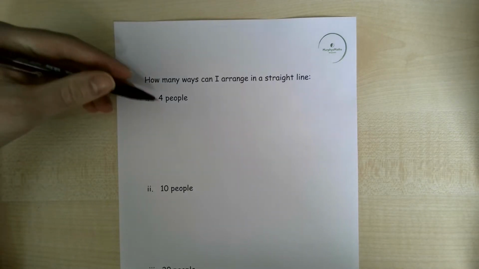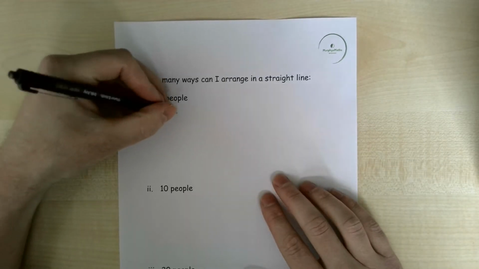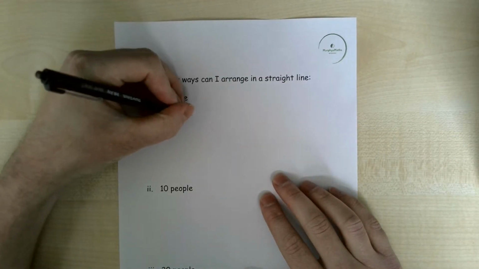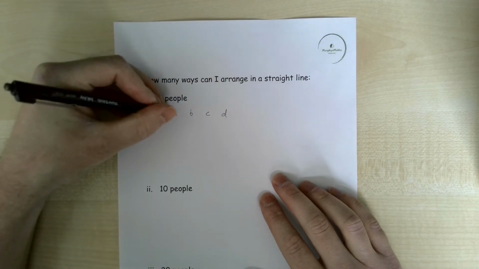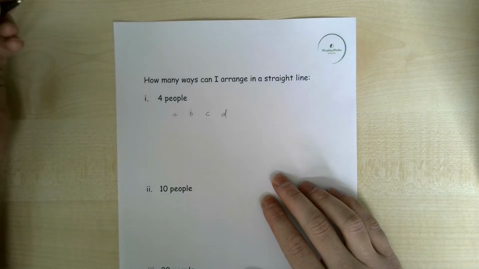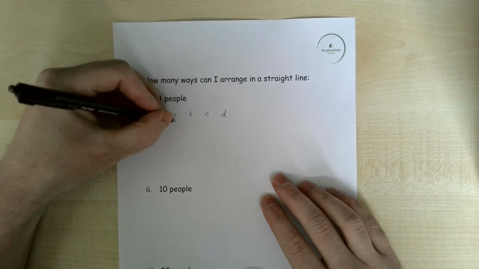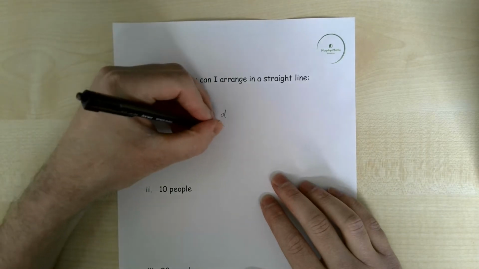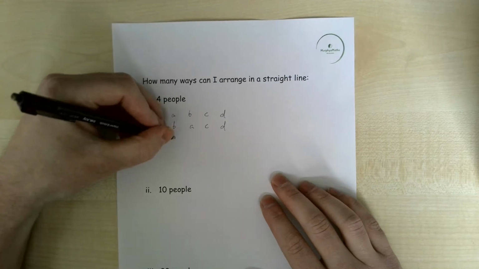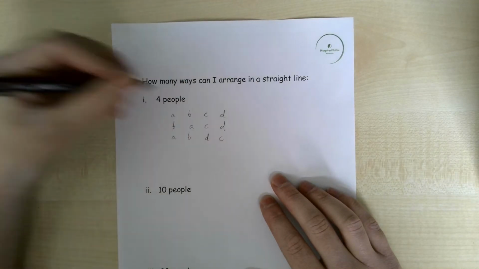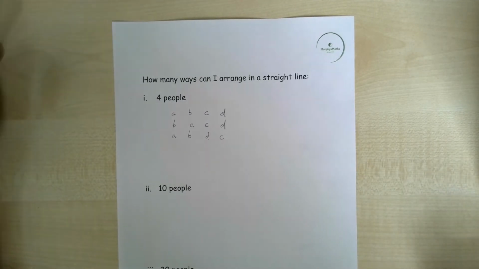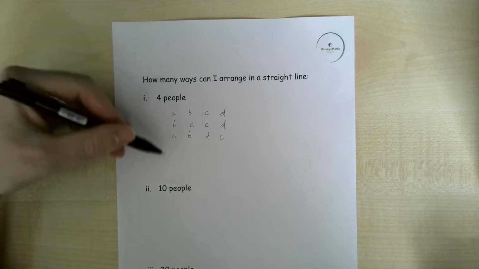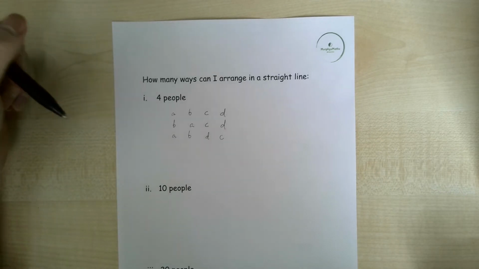So, first of all, let's look at a typical question like this. How many ways can I arrange 4 people? So let's call these 4 people A, B, C and D. Now if we're going to arrange them in different ways, we could do B, A, C, D. We could do A, B, D, C. We could completely flip it, start with D, finish with A, start with C, etc, etc. There's a lot of different ways of doing it. We could keep trying to list them all, but that'll take us a while.